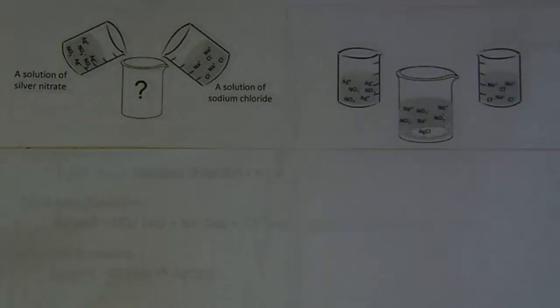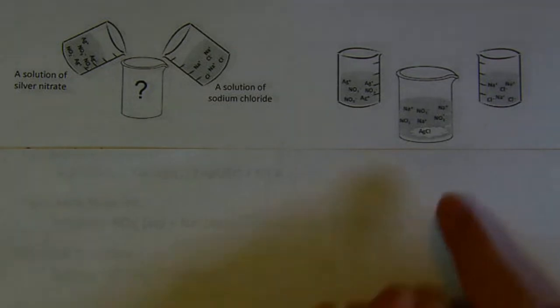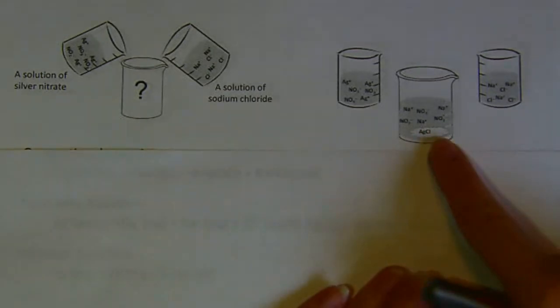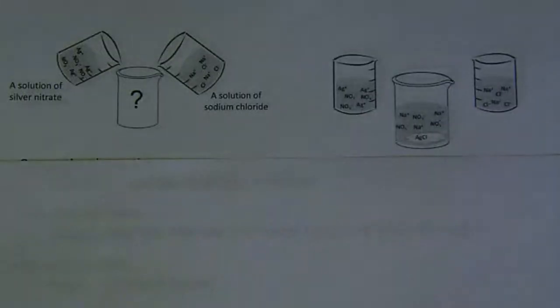If we were to mix those together, then all of those ions are free to intermingle. And when we do that, we see this fluffy white solid crash out of solution. That fluffy white solid is silver chloride, because the pairing of silver and chloride results in something that's not soluble.